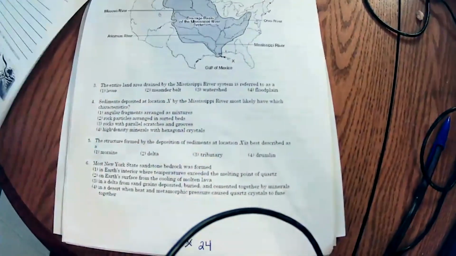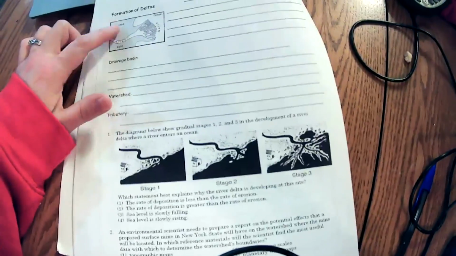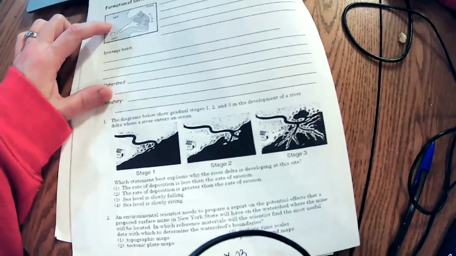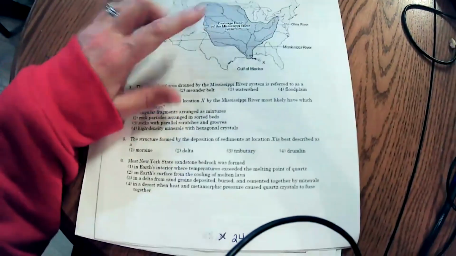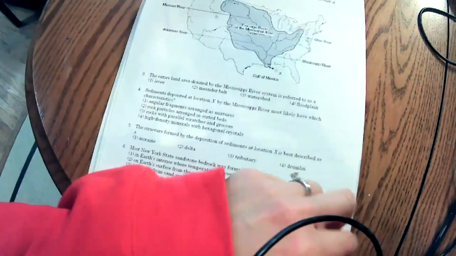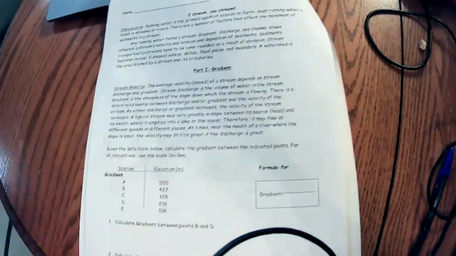22 is this one with this windy river. That's page 22. 23 says the formation of deltas. 24 has the map of the United States on it. 25 says I stream, you stream.